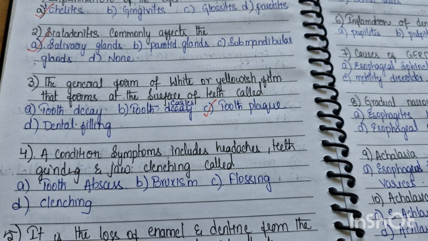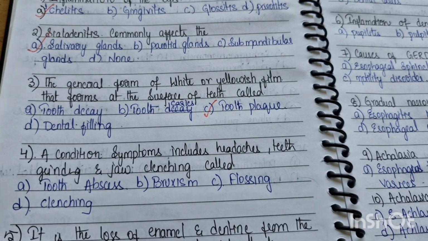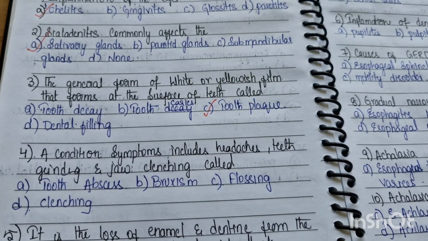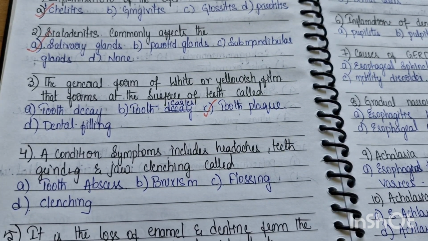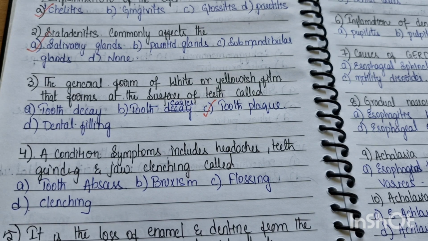So here they have given the options like tooth abscess, bruxism, flossing, clenching. Can you guess the answer? So the answer is bruxism. It is a condition. Bruxism is a condition where we can see the symptoms like headache, teeth grinding, jaw clenching.